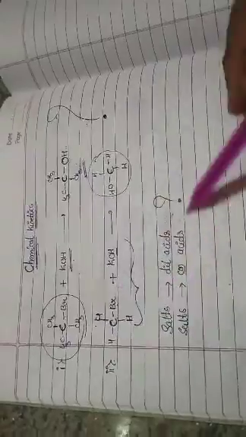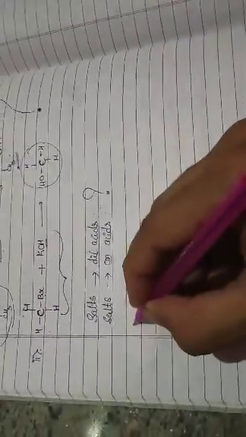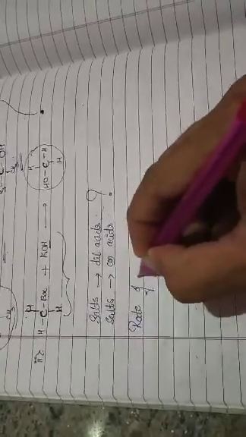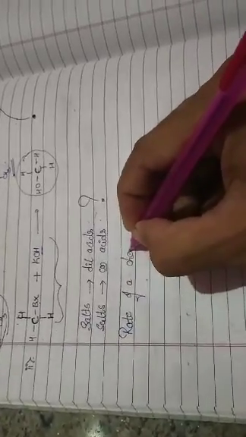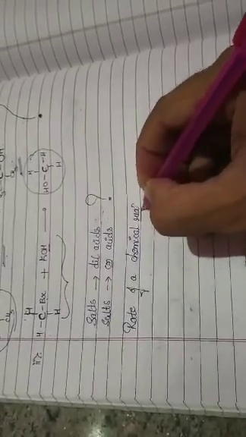That is called chemical kinetics. Under this, the most important term we are going to see is the rate of a chemical reaction.